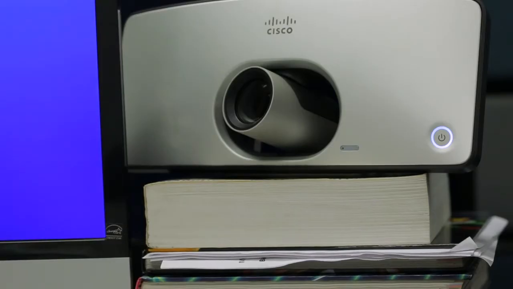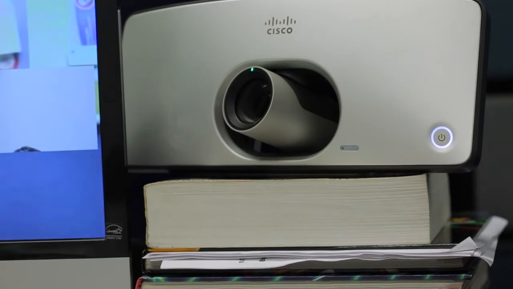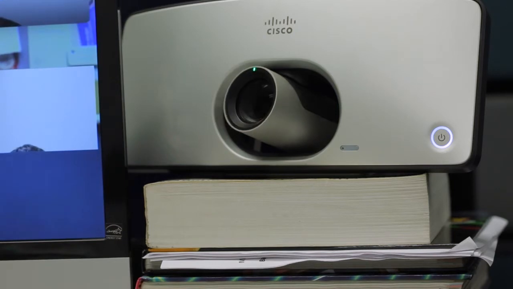You can use a few books in order to lift the video conference equipment to a convenient height for the camera shoot. This is for your comfort and better experience in your video conference class.